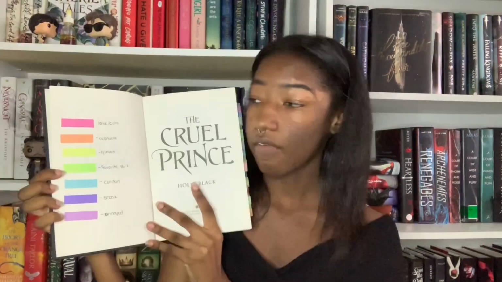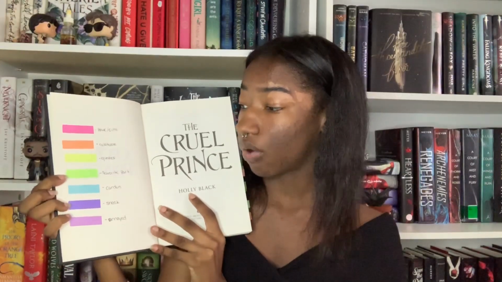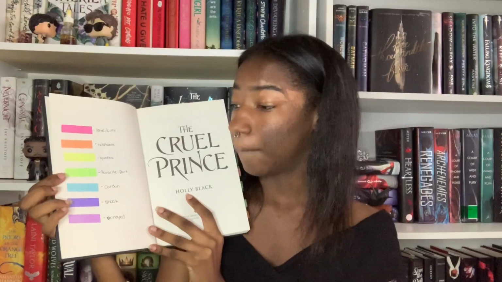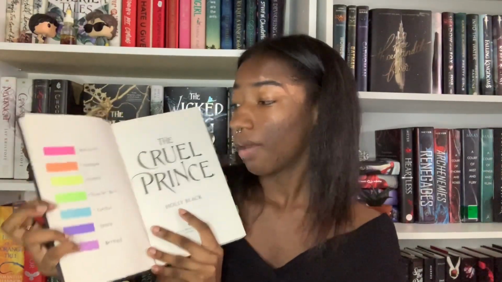And so for this book, I have pink for love, orange for relatable, yellow for quotes, green for favorite part, blue for Cardan, dark purple for shook, and a light purple for annoyed. But if I'm being honest with you guys, I didn't really use light purple. I found that using emotions when I annotate doesn't really do anything for me. It was really hard for me to even get the dark purples that I did have for the shook, because I typically just don't annotate for emotions.